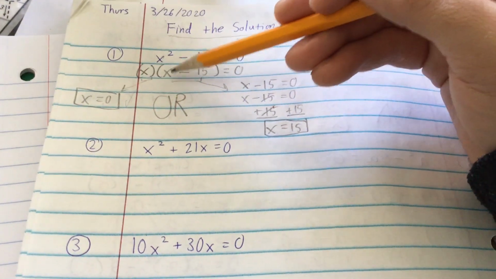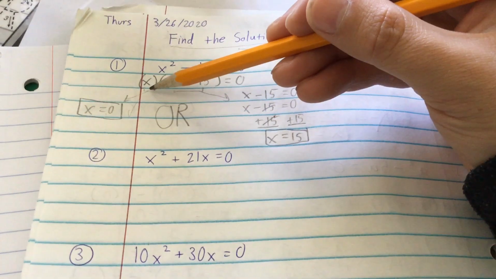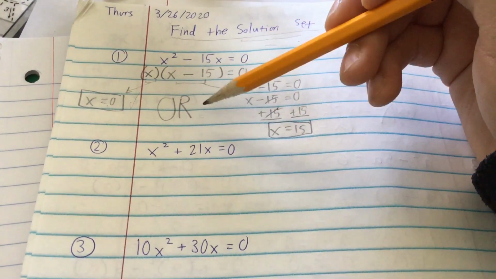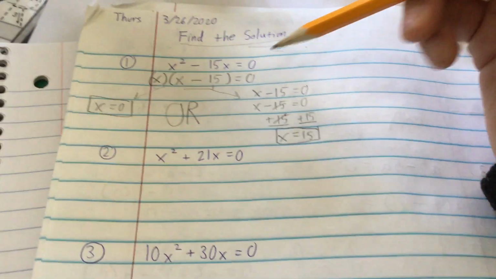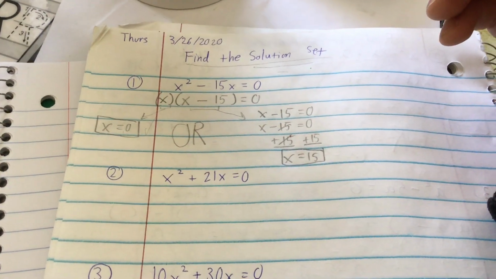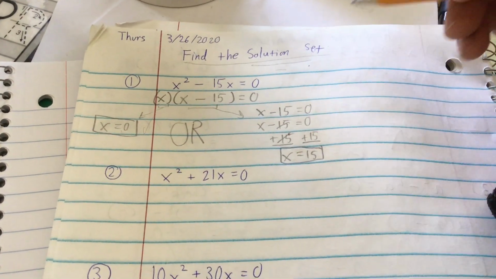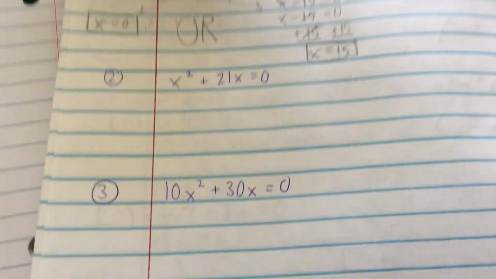And besides, you can always check your work with the zero product principle. 15 times 15 minus 15 is 15 times 0. Boom! Crash Bandicoot TNT. Everything gets destroyed. Let's take a look at problem number 2.